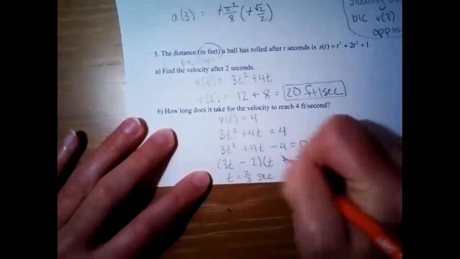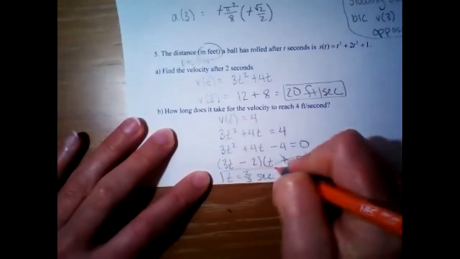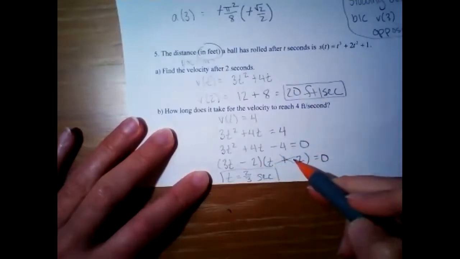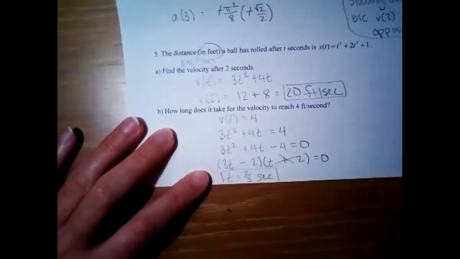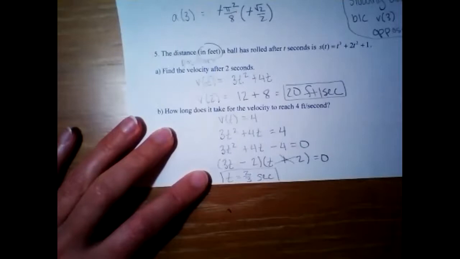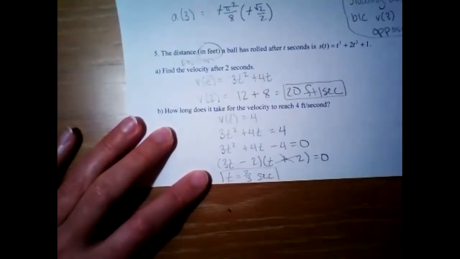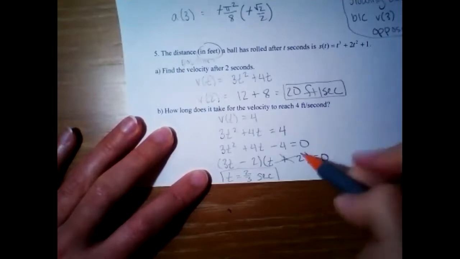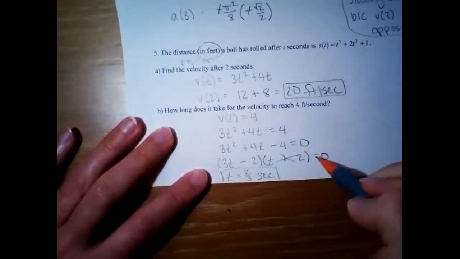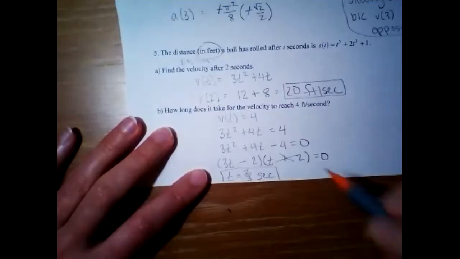And then I'm not going to be able to use this one. I'm only going to get one answer. Why is that? Why do I have to dismiss this one? Yeah, you can't have negative time. That one's going to give you t is -2. Yeah, good. You can't have negative time, so we're going to dismiss that.